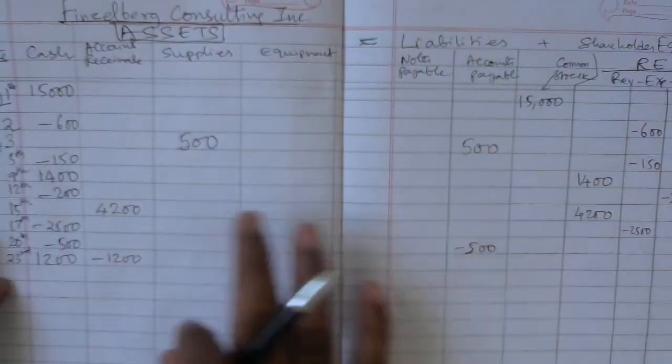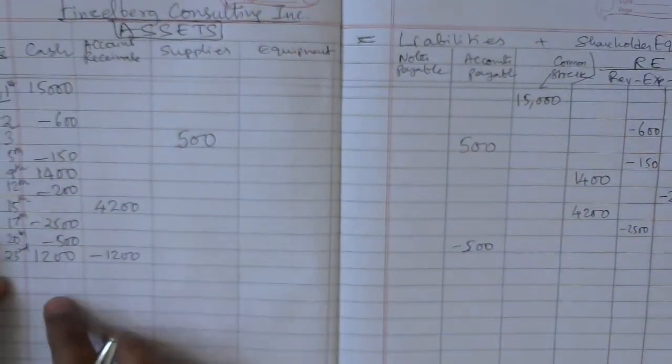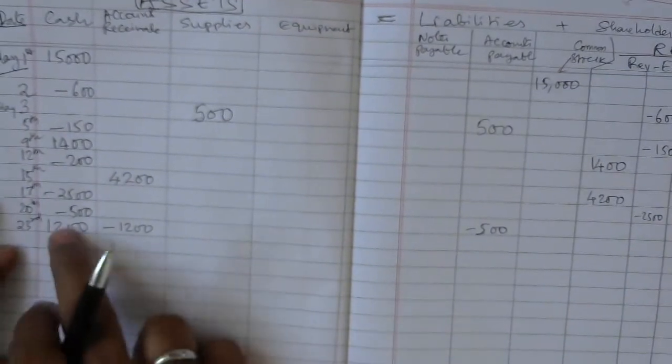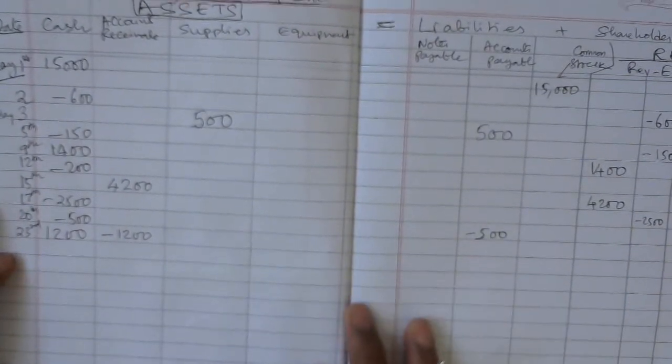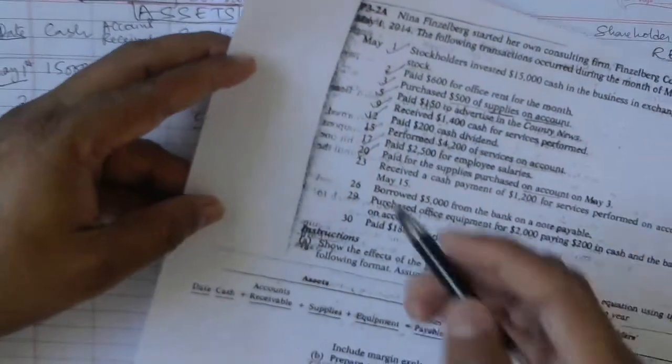Whereas in other things you see, there was one entry on the left side and one entry on the right side. But in this case, both entries are on the left side. That is also possible. In that case, one will be positive, the other will be negative. So our accounts receivable reduced, so it became negative.